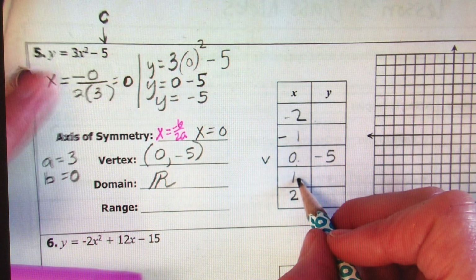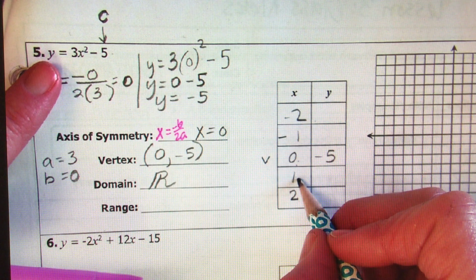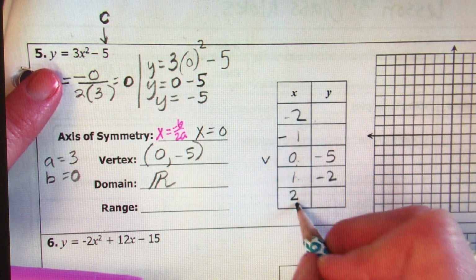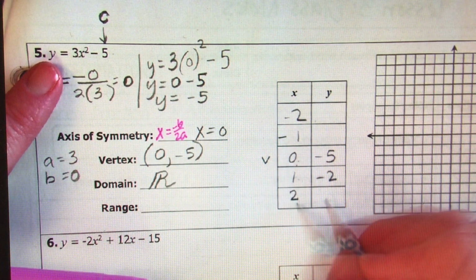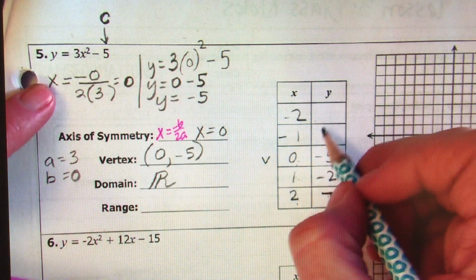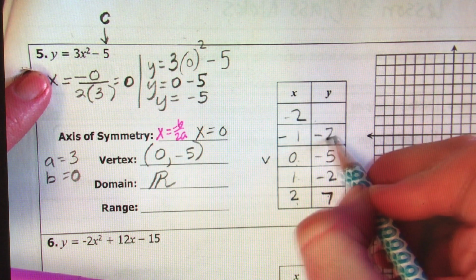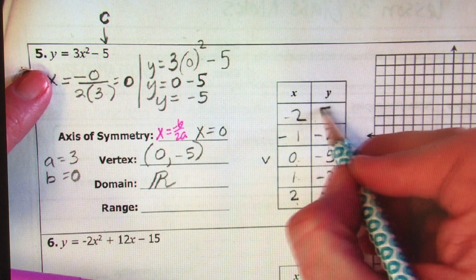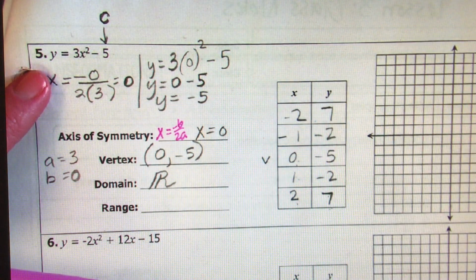If I plug 1 in, I'm going to end up with a negative 2 out. If I plug 2 in, I'm going to get 7. And if you get something different, I urge you to work it out. If I plug in -1, I'm going to end up with -2. If I plug in -2, I'm going to get 7. Okay, let's go ahead and plot them.